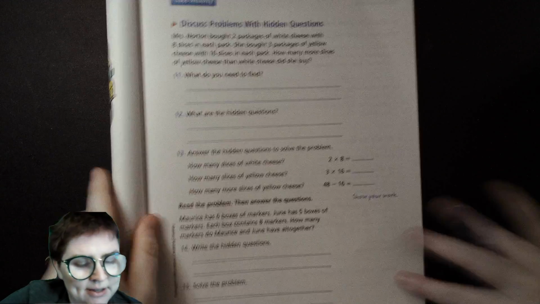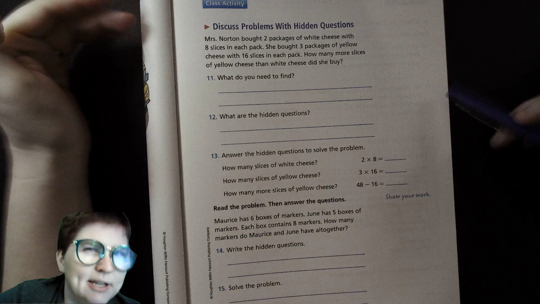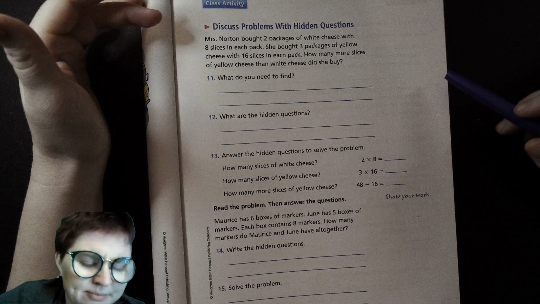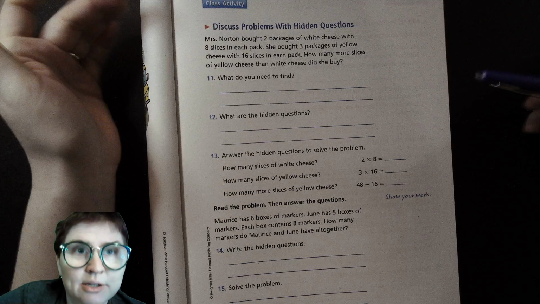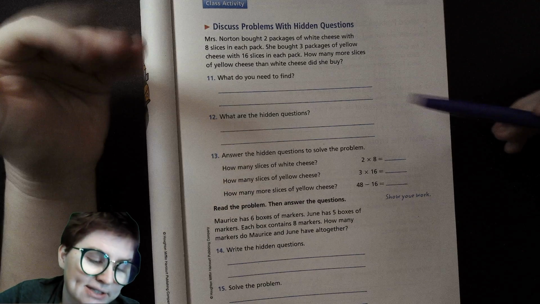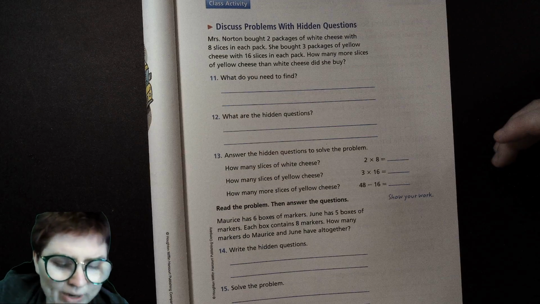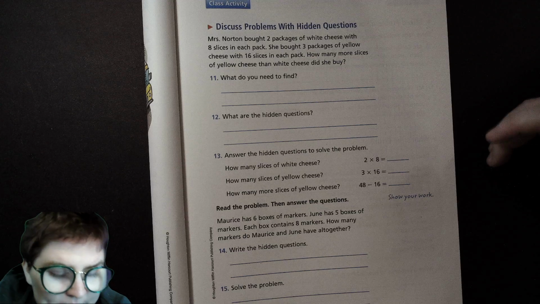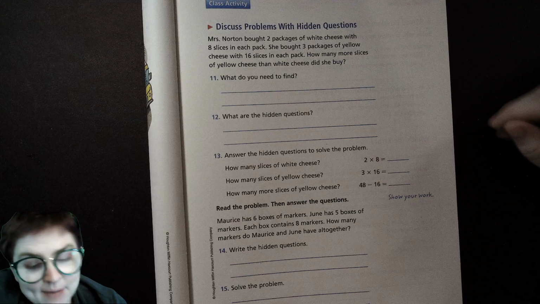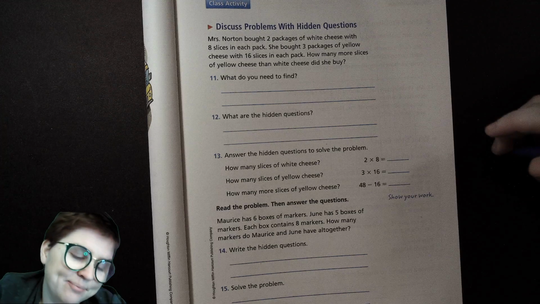Okay, let's go ahead and turn that page. Now, sometimes you have problems that have a secret half-step question, which you have to solve, even though nobody asks it, in order to solve what the real question is. So let's take a look at this one. Miss Norton bought 2 packages of white cheese with 8 slices in each pack. She bought 3 packages of yellow cheese with 16 slices in each pack. How many more slices of yellow cheese than white cheese did she buy?